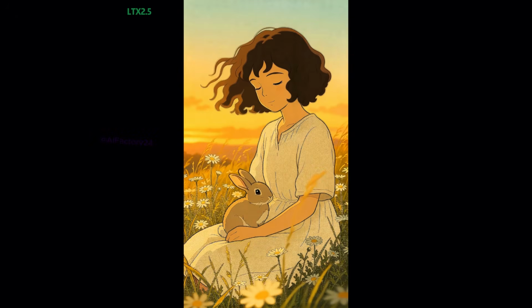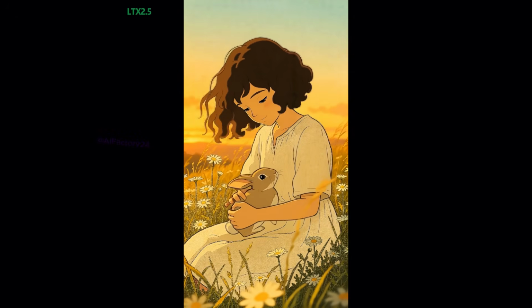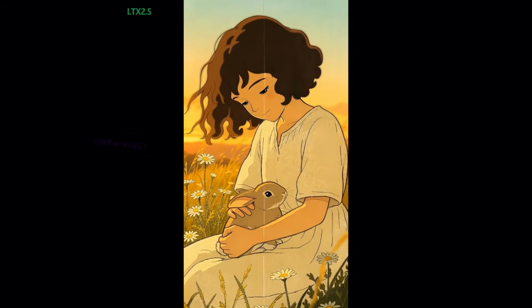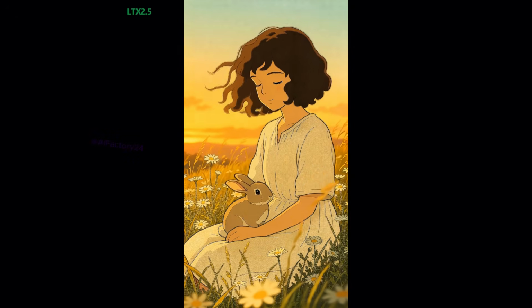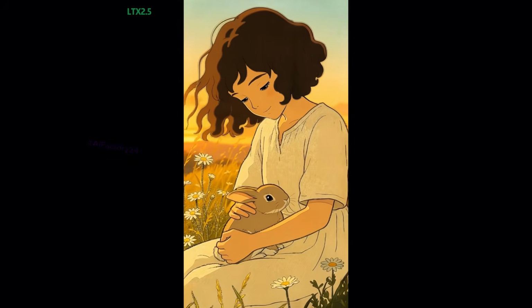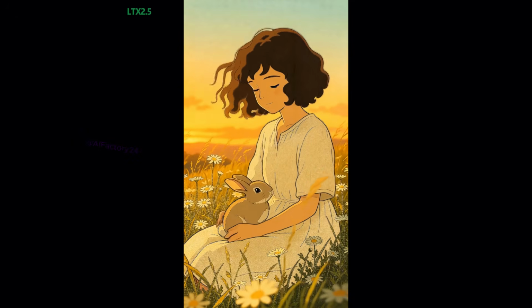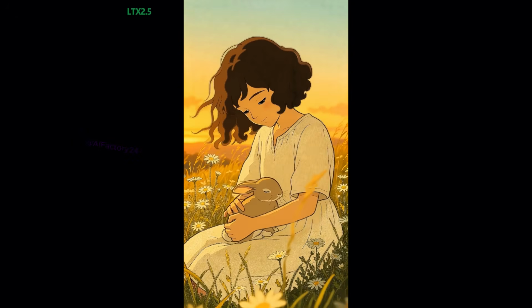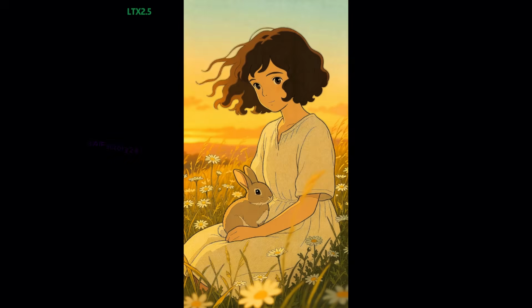The result is calm, peaceful, and beautifully animated. The flowers in the foreground and background move naturally, the rabbit and the character have smooth motion, and the camera adds gentle close-up movement. Only a few frames at the end show slight rain-like artifacts, but overall the result is excellent.